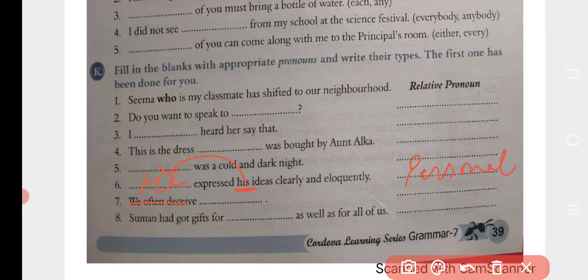We often deceive ourselves. So ourselves we will do here, because we is what? Plural. Okay, O-U-R-S-E-L-V-E-S, and this is what? This is reflexive. Why? Because we often deceive. Now whom? No, the meaning is not clear. So this is what here? Reflexive.